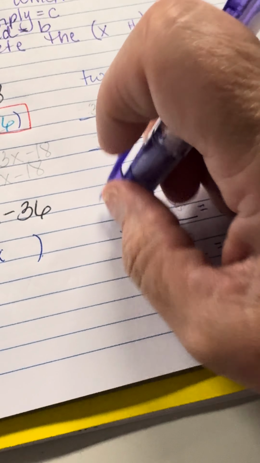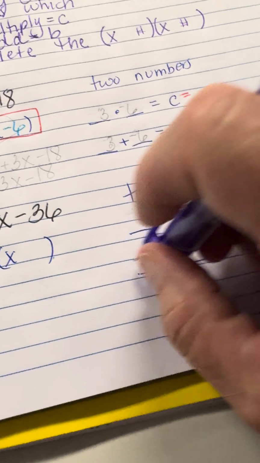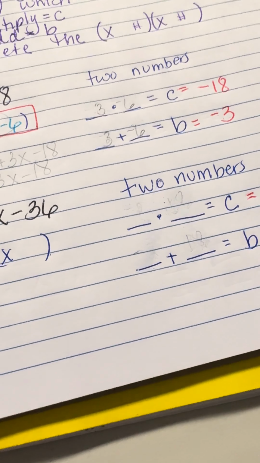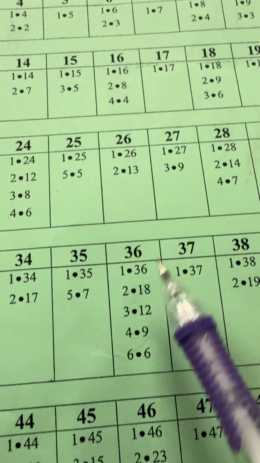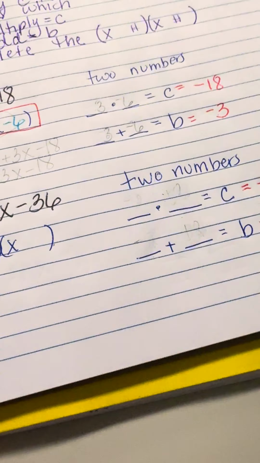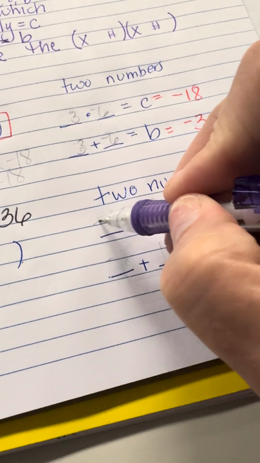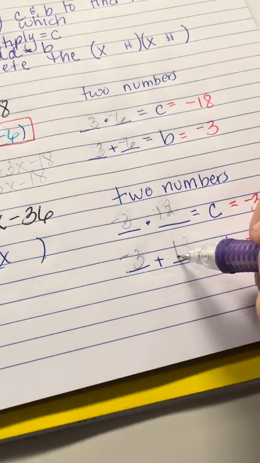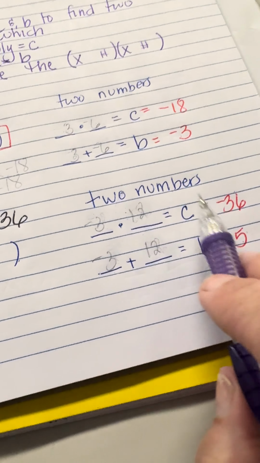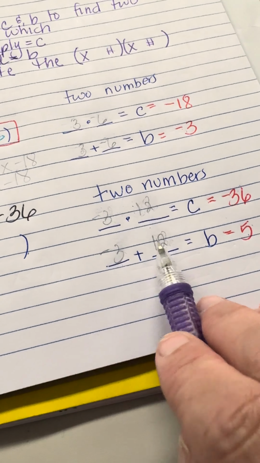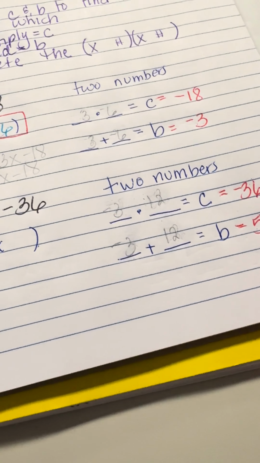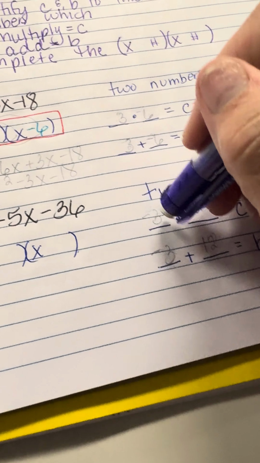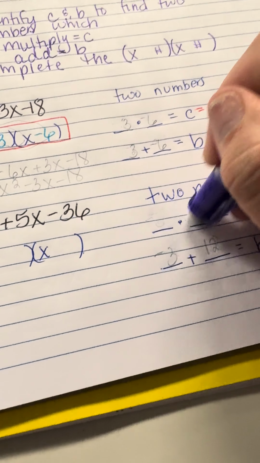That's not it. All right, next on the list. Negative 3 and 12. Negative 3 times 12 is negative 36. Negative 3 plus 12 is 9. Well, we're getting closer.